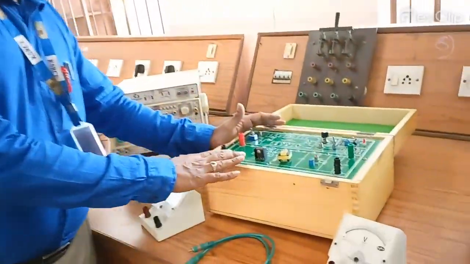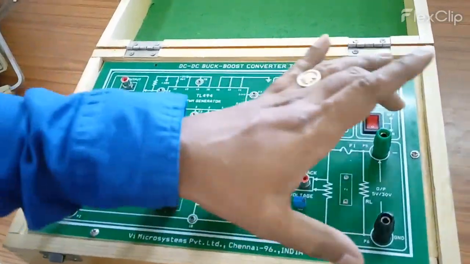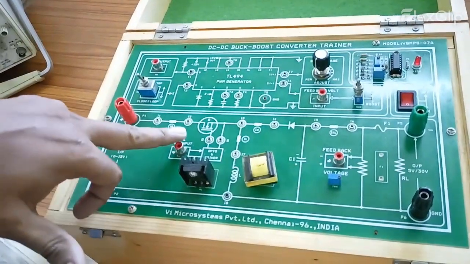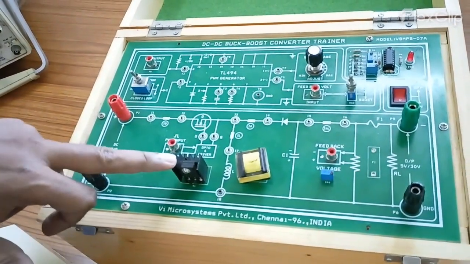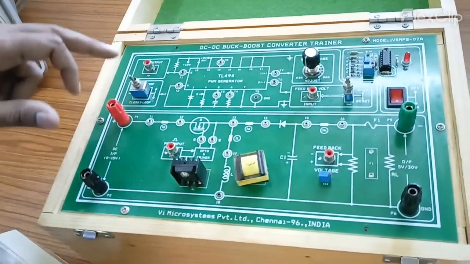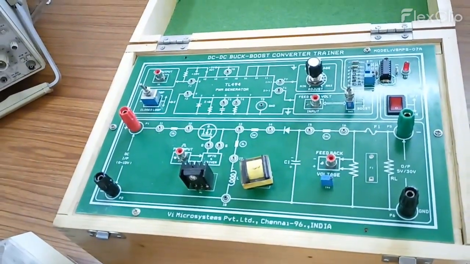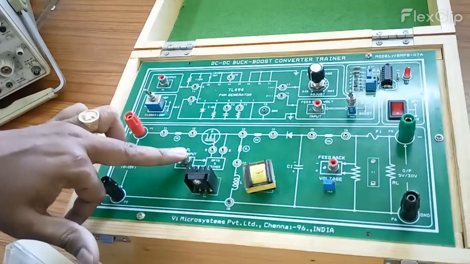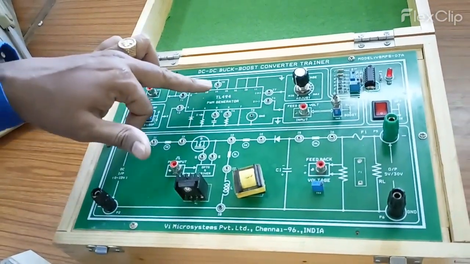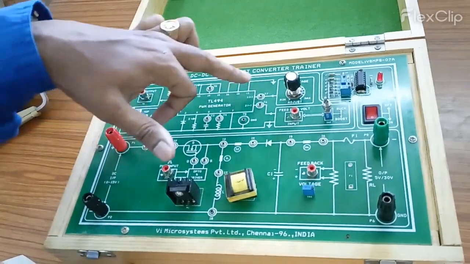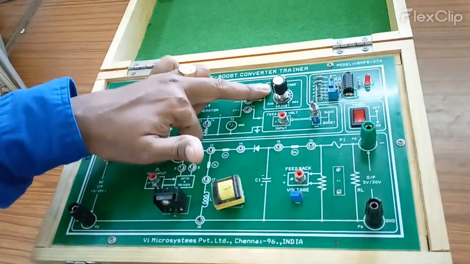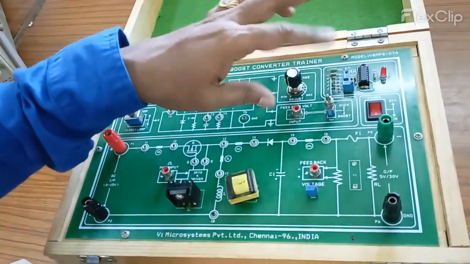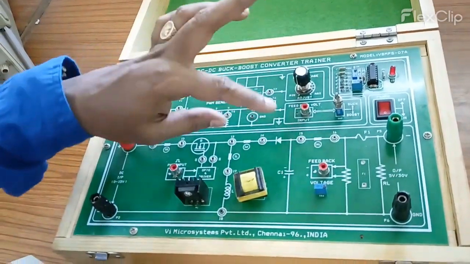So here, this is the arrangement of the buck boost converter, or we are calling it a buck converter. Here it is a MOSFET, and this is the device. The firing pulse is generated by using a closed loop or open loop system, and the duty ratio is generated by this PWM pulse generator. Here we have a variable knob to adjust the duty ratio of this converter, and there is a provision to change the mode of this converter.